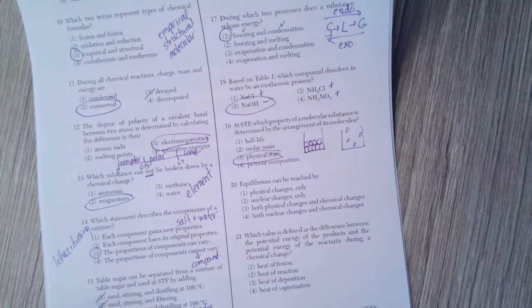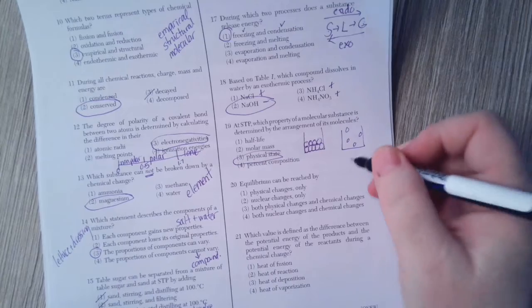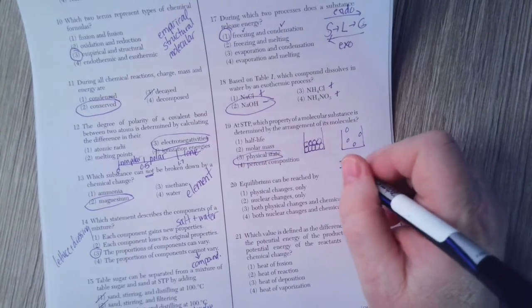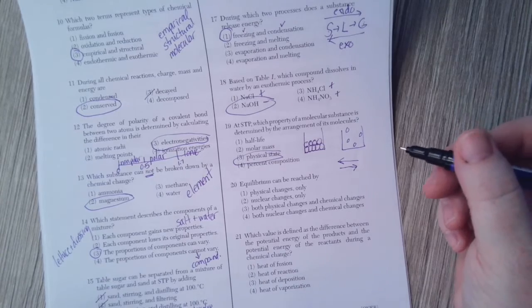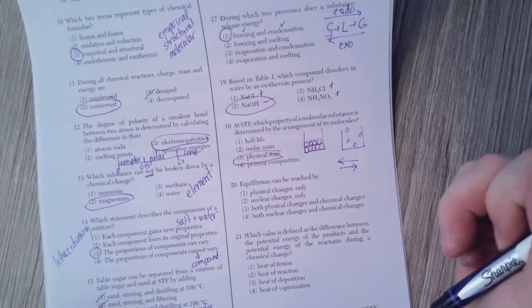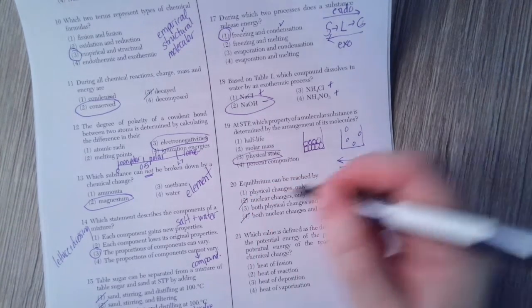Equilibrium can be reached by what? What does equilibrium require? A closed container, a forward and a reverse reaction, right? It has to be dynamic. Can you reverse a nuclear reaction? No. So it's definitely not nuclear.